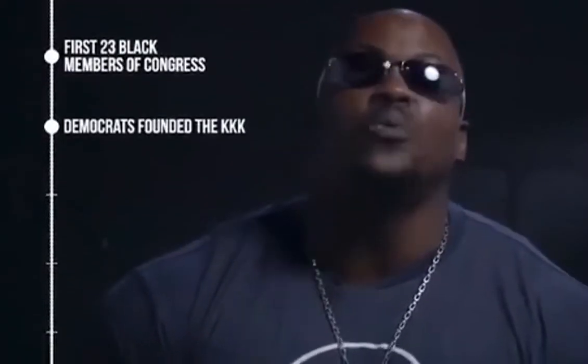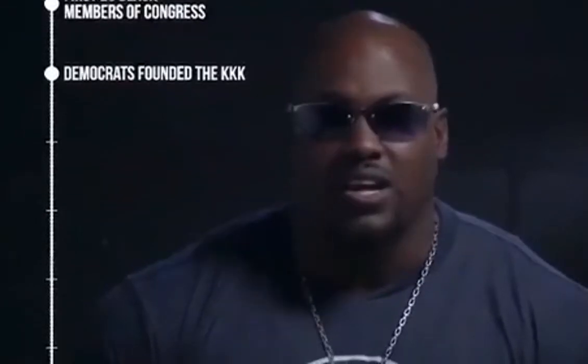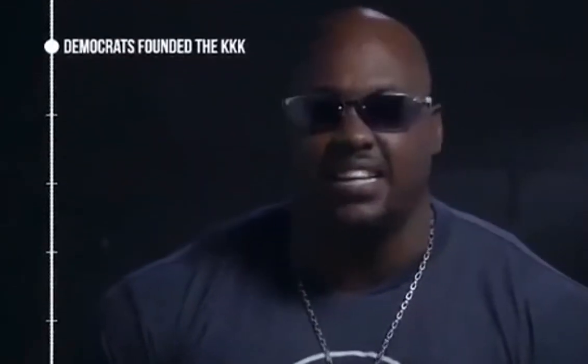While Republicans were electing black people to Congress, the Democrats were founding the KKK. The KKK was founded in opposition to the Republican Party. The KKK dedicated itself to a campaign of violence against Republican leaders and voters, both black and white. The KKK wanted white supremacy fulfilled through electing Democrats.